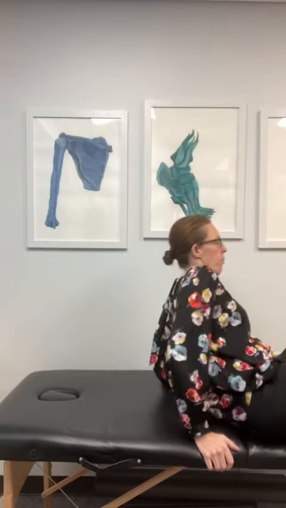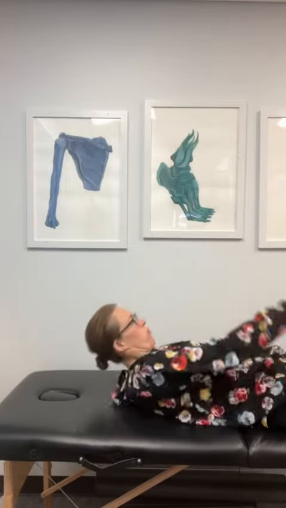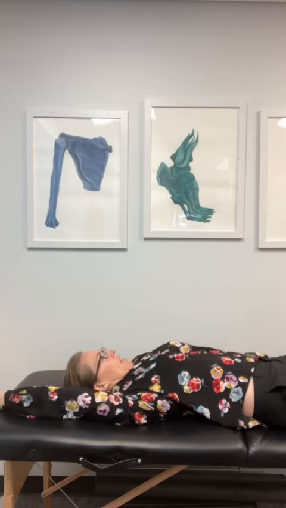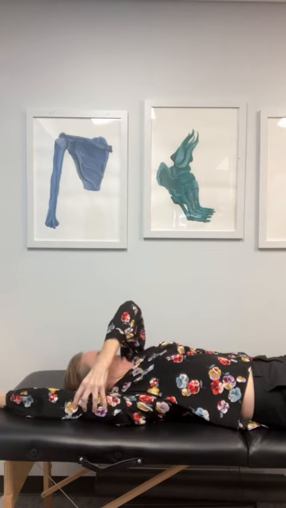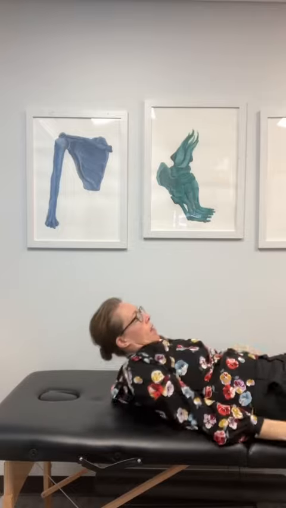So it looks like this. Shoulder flexion all the way back. And then if I apply some overpressure, I should get that arm resting on the table.